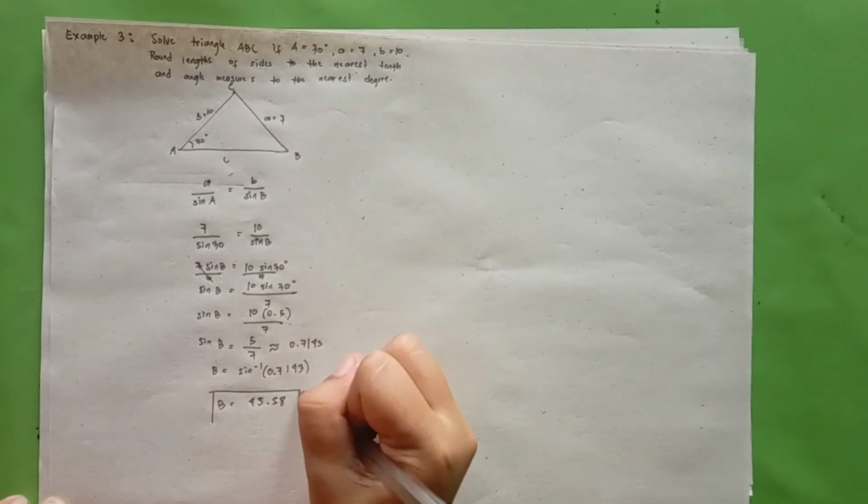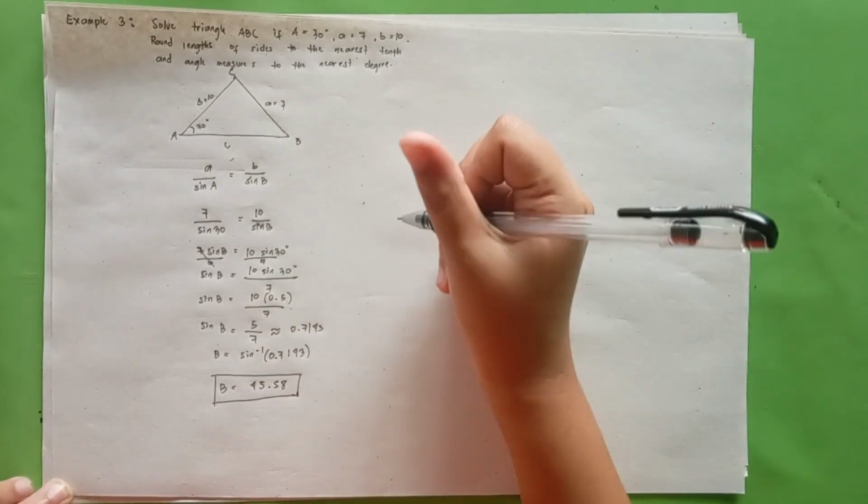Therefore, our angle B is equal to 45.58 degrees.